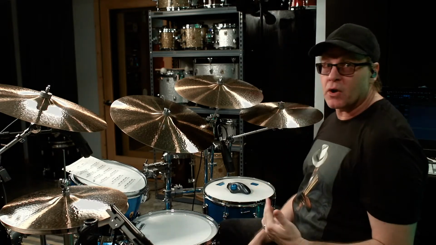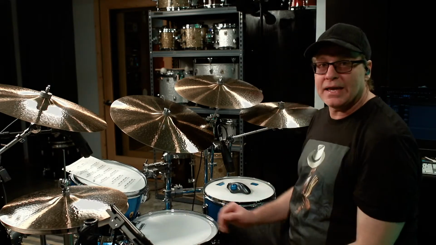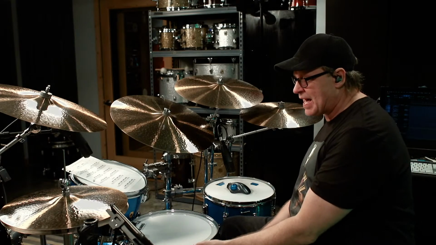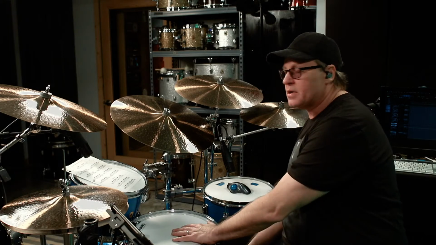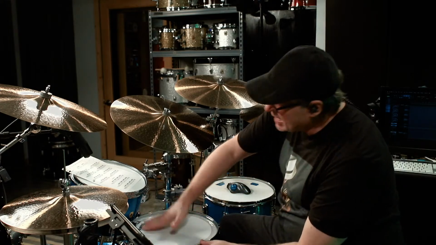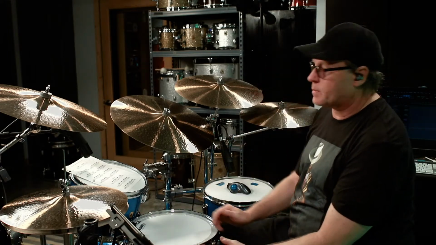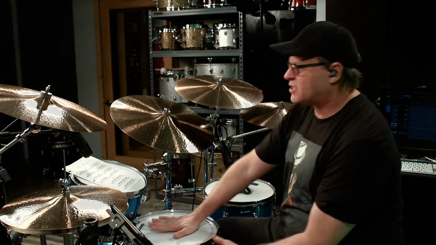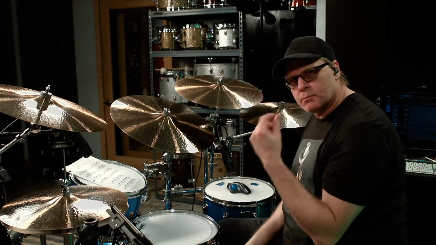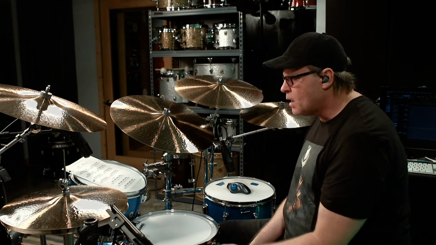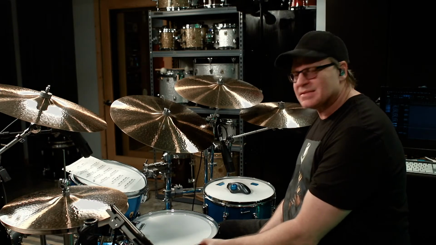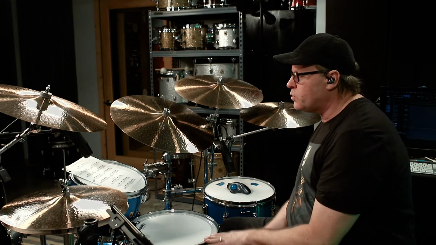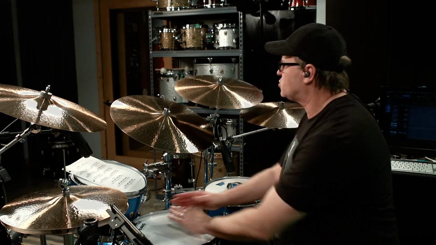Yeah, actually, heads do break in. These Evans heads don't break in quite the same because of the design. A lot of times when you put a Remo head on, or sometimes an Aquarian head, you have to kind of mash it. Remo are the worst about this, where you have to mash it and let the glue in the collar break in a little bit. The way that Evans makes their heads, you're not going to have that same break-in period. So you don't have to do a lot of mashing to stretch this stuff out.